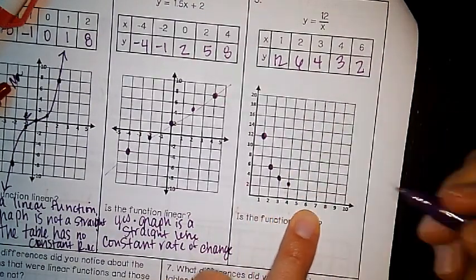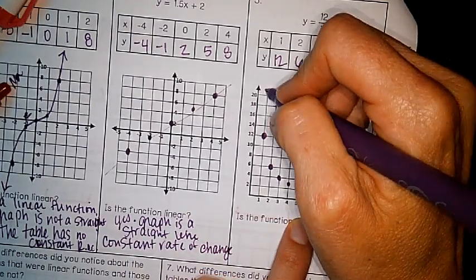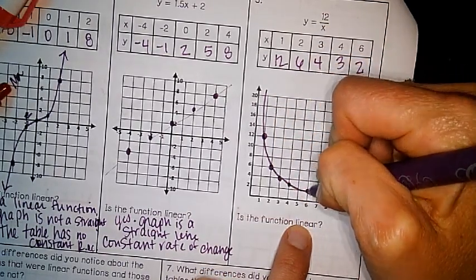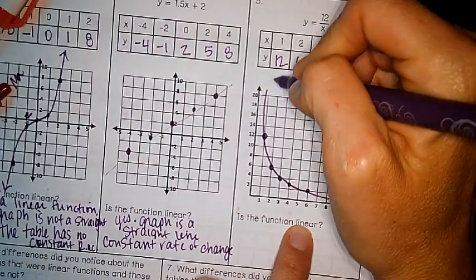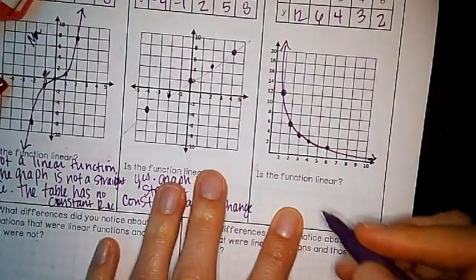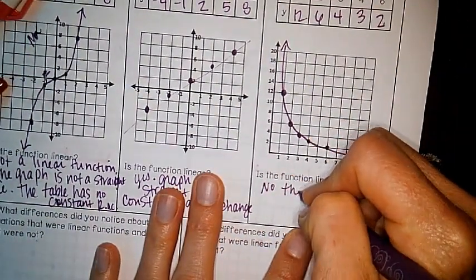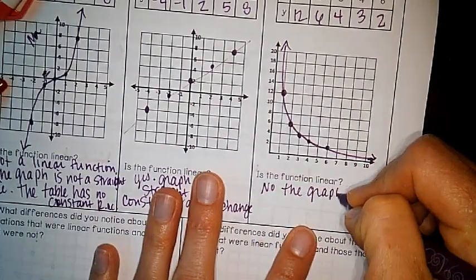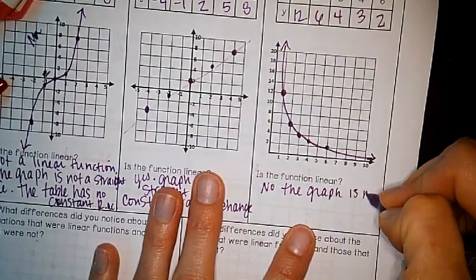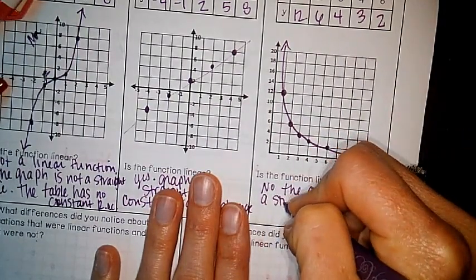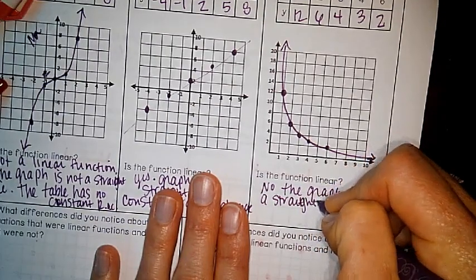Huh. Interesting. Is this a linear function? No. The graph is not a straight line. And what can you tell me about the table?